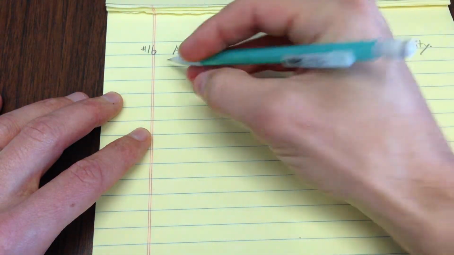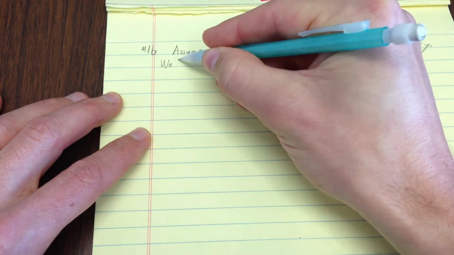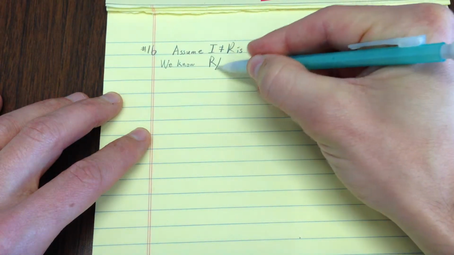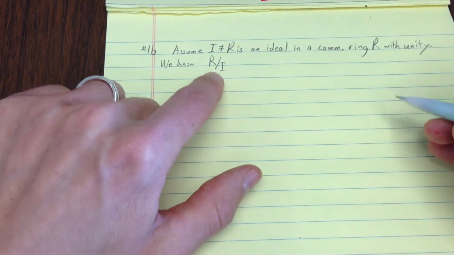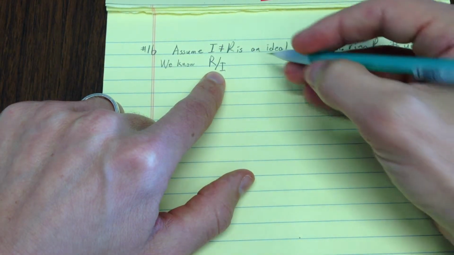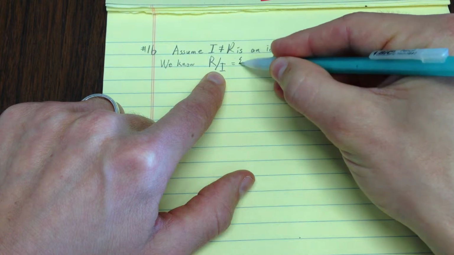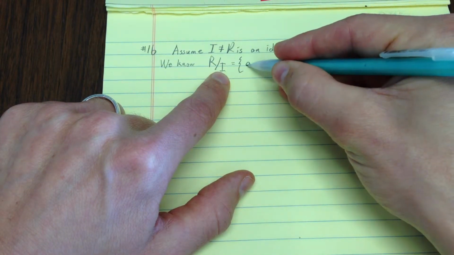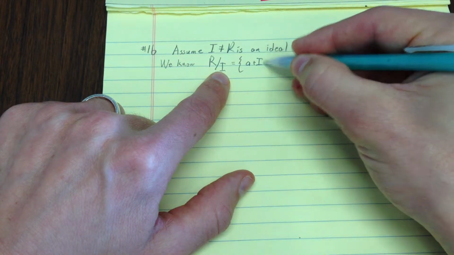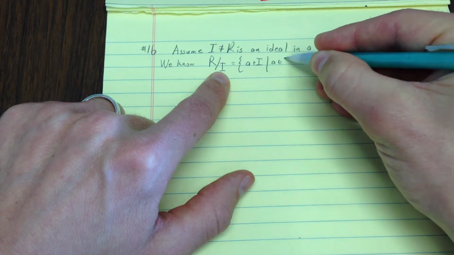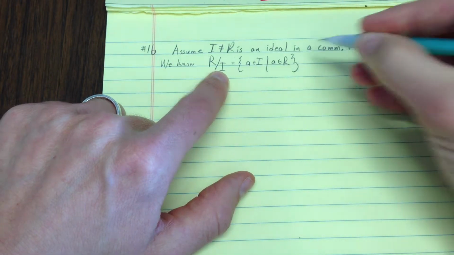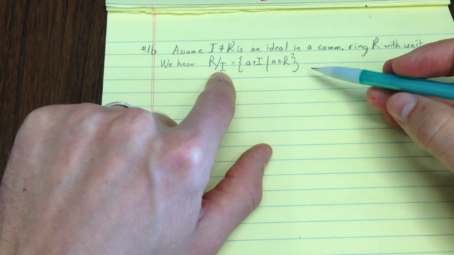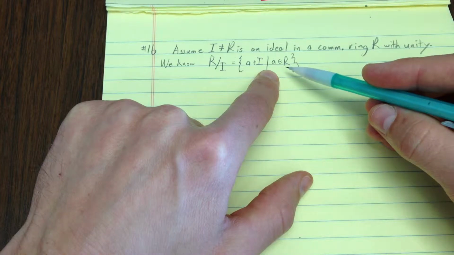If I have an ideal inside there, R mod I is the set of cosets. It's the set of cosets that look like A plus I, such that A is an element of R.